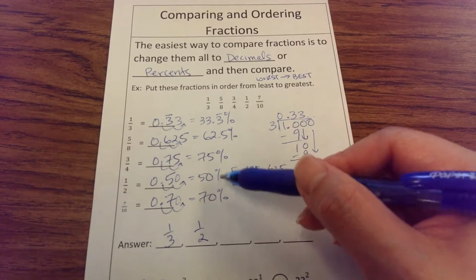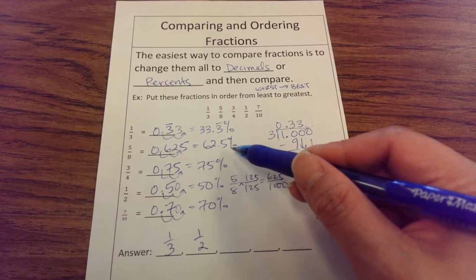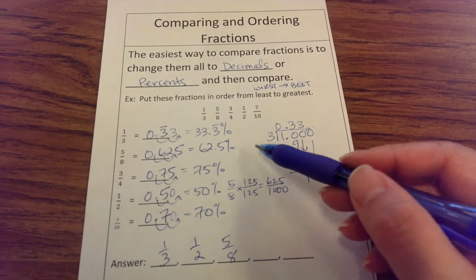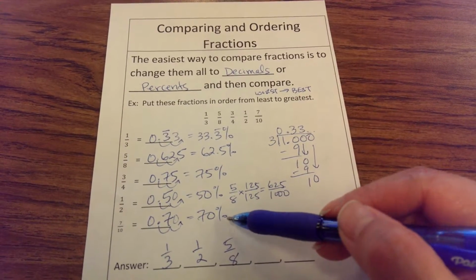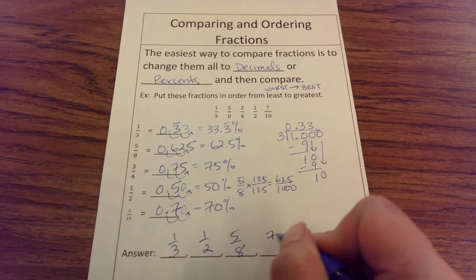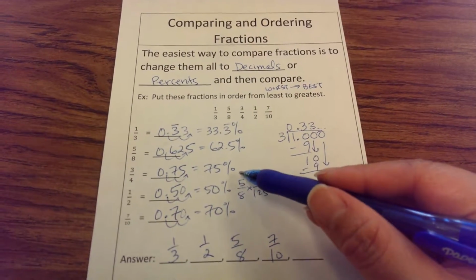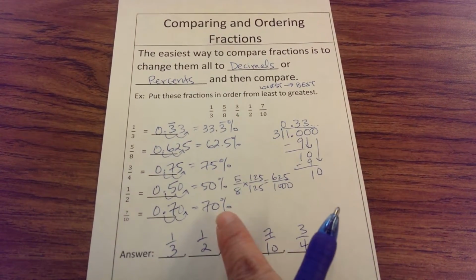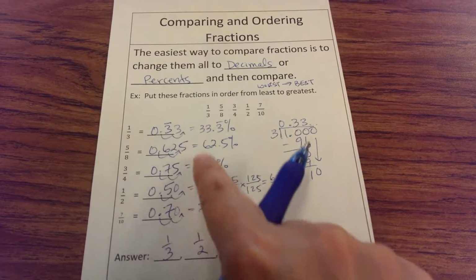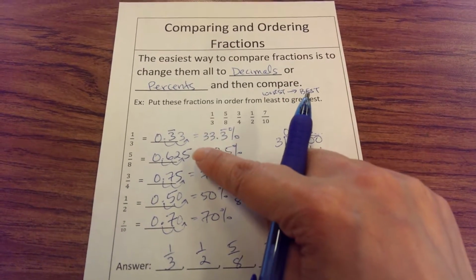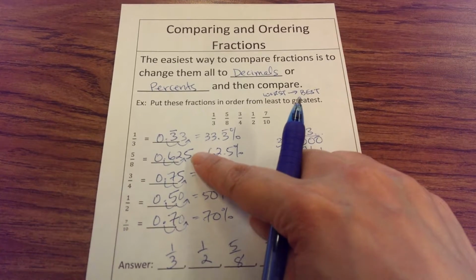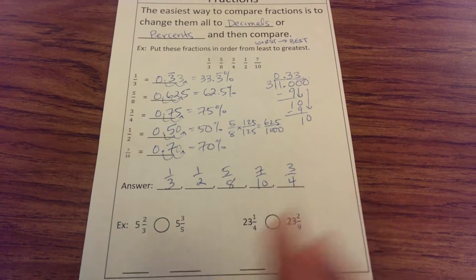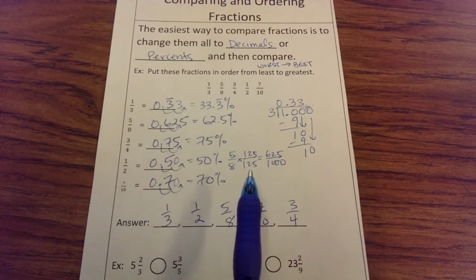Okay. After that, the next worst amount would be the 62.5%, which is 5/8. Then it would be the 70%, which is your 7/10. And of course, the best grade is the 75%, which is 3/4. So it's a lot easier to look at your percentages or even your decimals in terms of money. The least amount would be 33 cents. Then it would be 50 cents, then it'd be 62 or 63 cents, then it'd be 70 cents, and then it'd be 75 cents. Okay, so that is our strategy for comparing fractions.